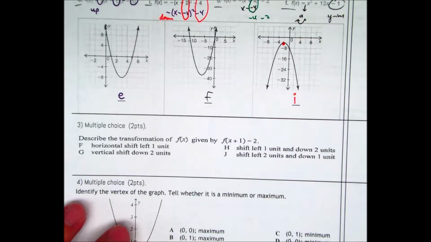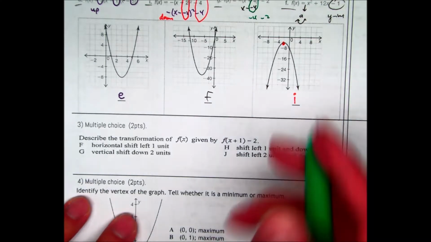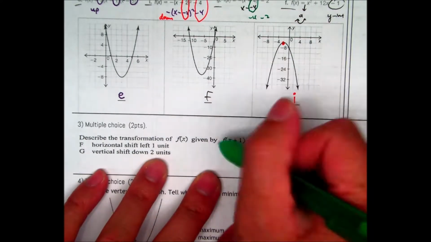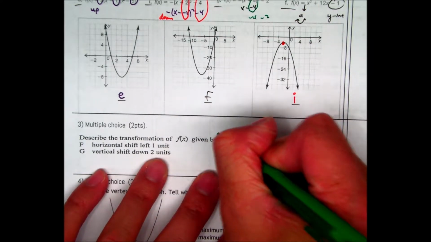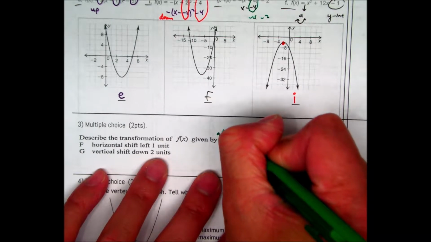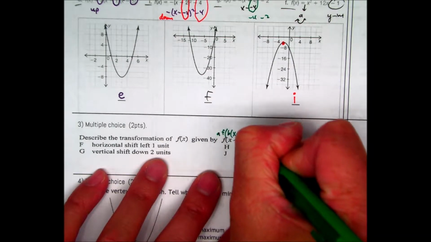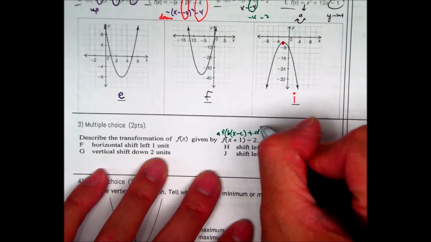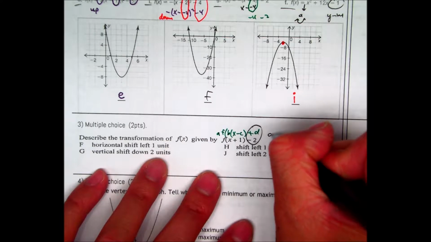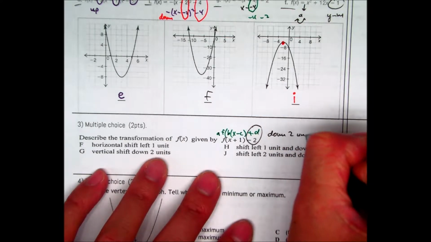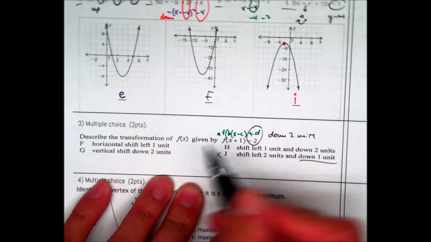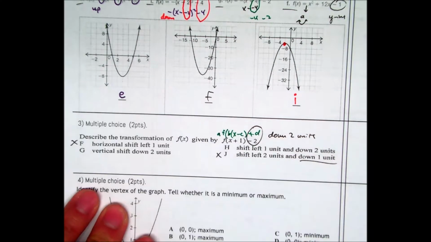Question number 3. Describe the transformation of f of x given f of x plus 1 minus 2. So in the transformations, you're looking for these letters, and the letters here are A, F, B times x minus c plus d. This d value here tells you if it goes up or down, so this one is actually down 2 units. So this one has down 1 unit, so it can't be J, and then F can't be that one.